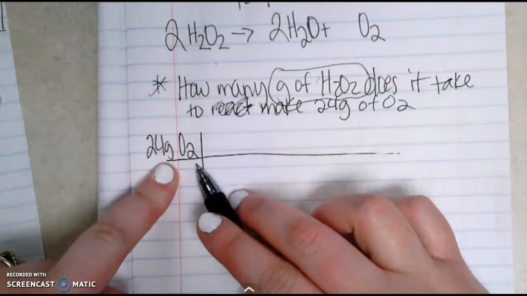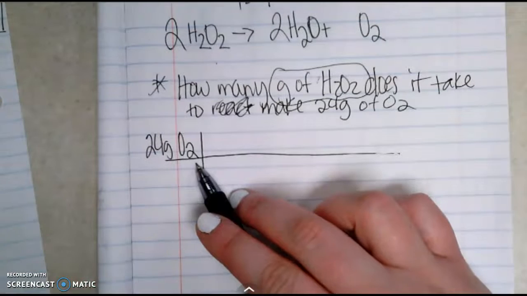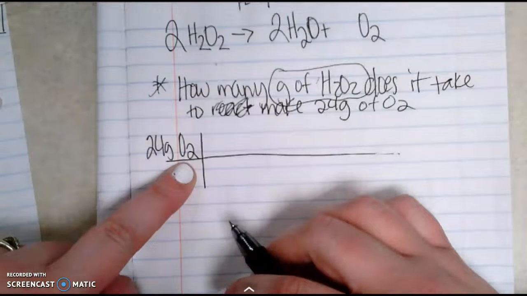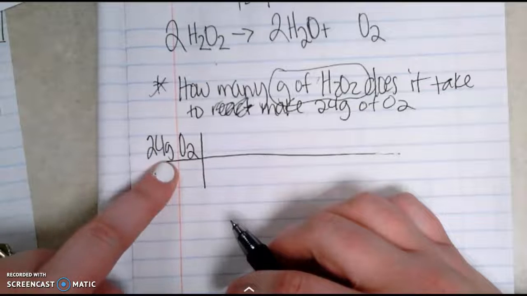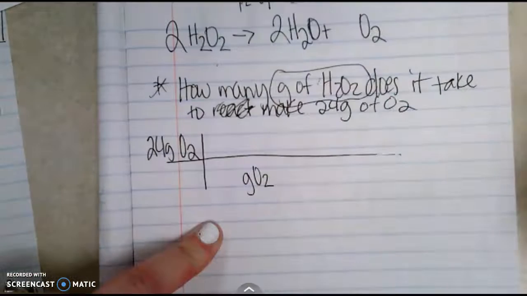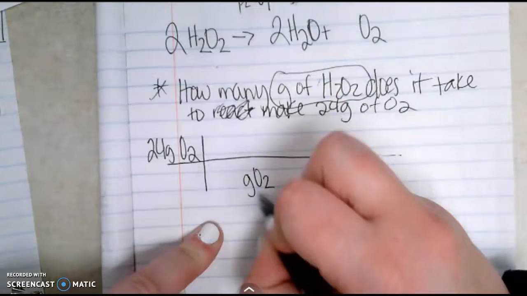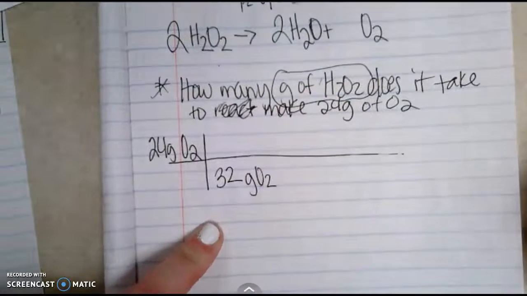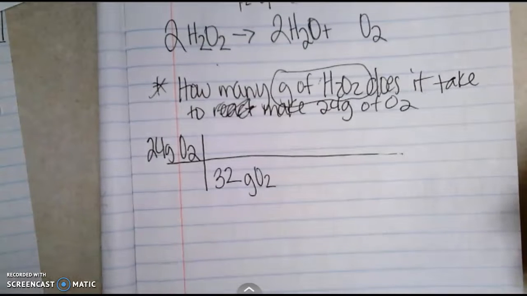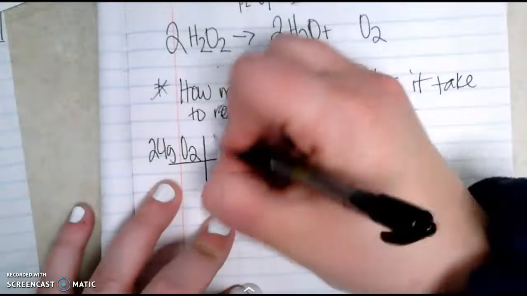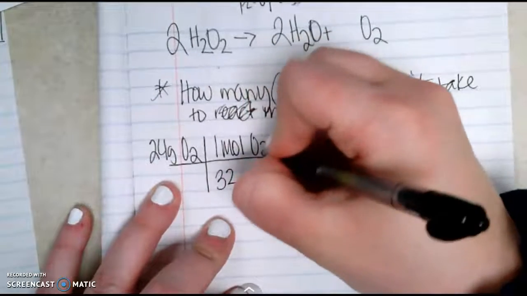Now here's where it gets a little bit annoying, because if I look at my periodic table, I can see that oxygen is 16 grams. But I don't just have 1 oxygen here, I have 2. So if I have grams of O2 here, I need to have grams of O2 down here. And since there are 2 oxygens, there are 32 grams in 2 oxygens, because oxygen is 16. So 16 plus 16 is 32. So I know that that is how much is in 1 mole of O2.